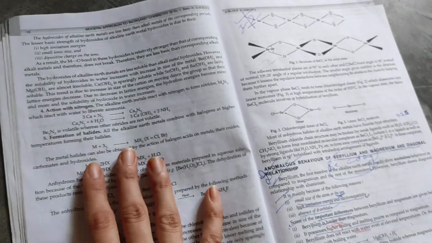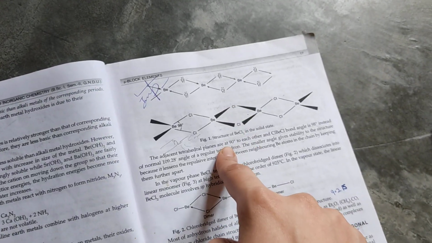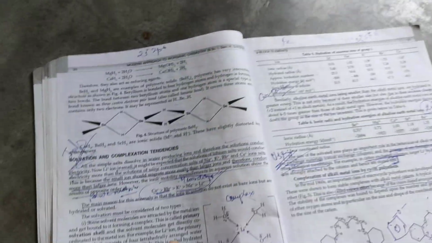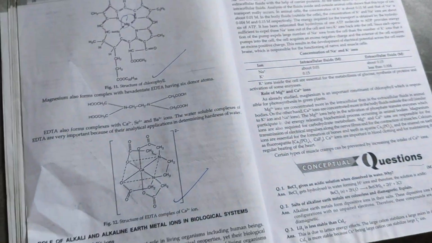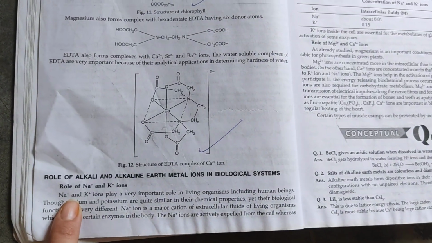We have to make a second part. That's a sad part here, but anyhow I'll link it in the description when I upload it. Okay, so we will do BeCl2 in that. Stay tuned for that. We will do the solvation and complexation tendencies, second topic, and we will do the role of alkali and alkaline earth metals in that as well.